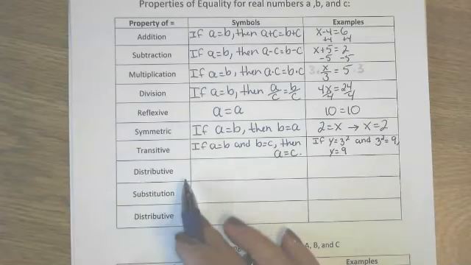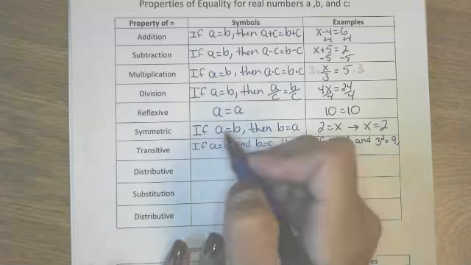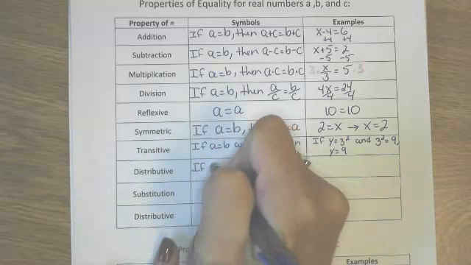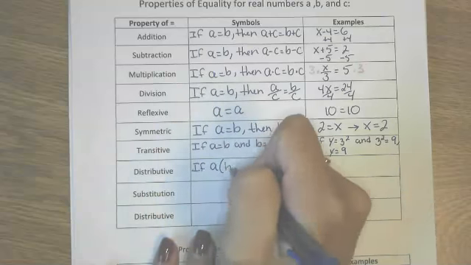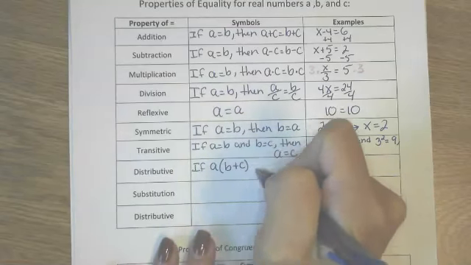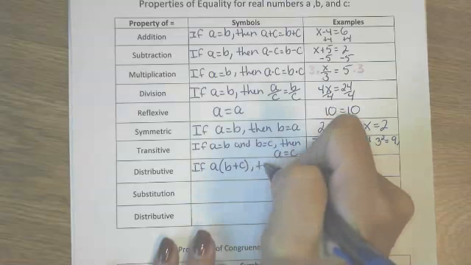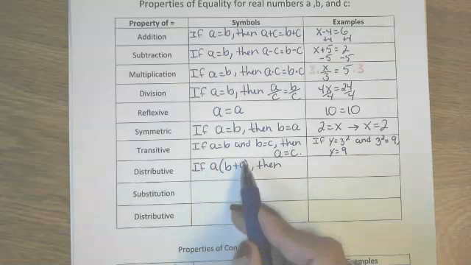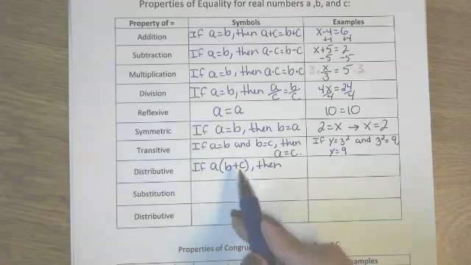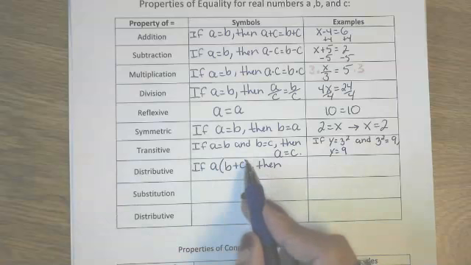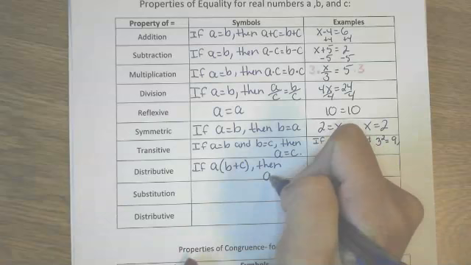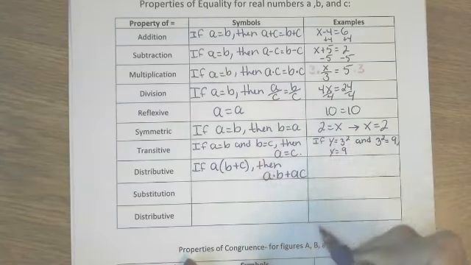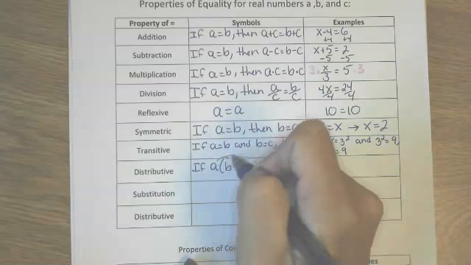Okay, distributive property, you're familiar with this one. Distributive property says if you have A times the quantity B plus C, then by distributive property, what does distributive property say? You should know this one. What do we do? A times B plus A times C would be another way to say that. I'm just going to do the one part of it. So distributive property lets you multiply the A into both of them and drop parentheses. So then you would get A times B plus A times C.